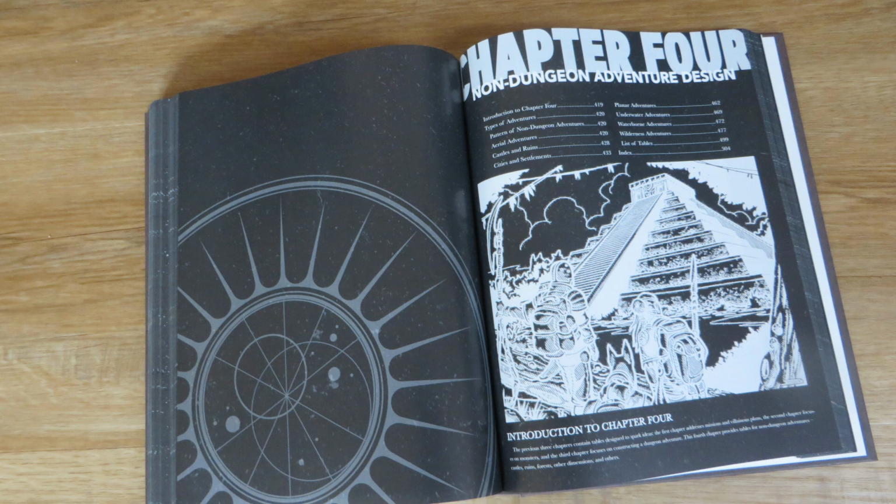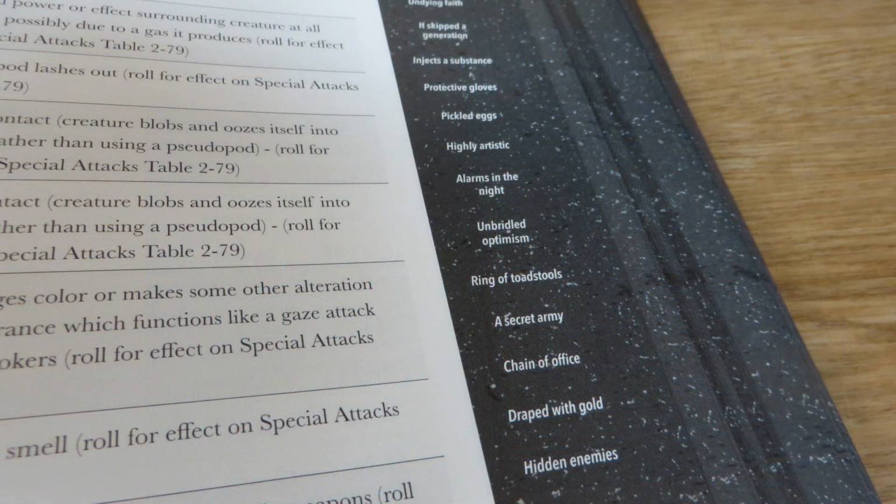All throughout the book there are random prompts along the edge of the page. These are designed to quickly help add ideas into the reader's mind. A great idea and very useful.